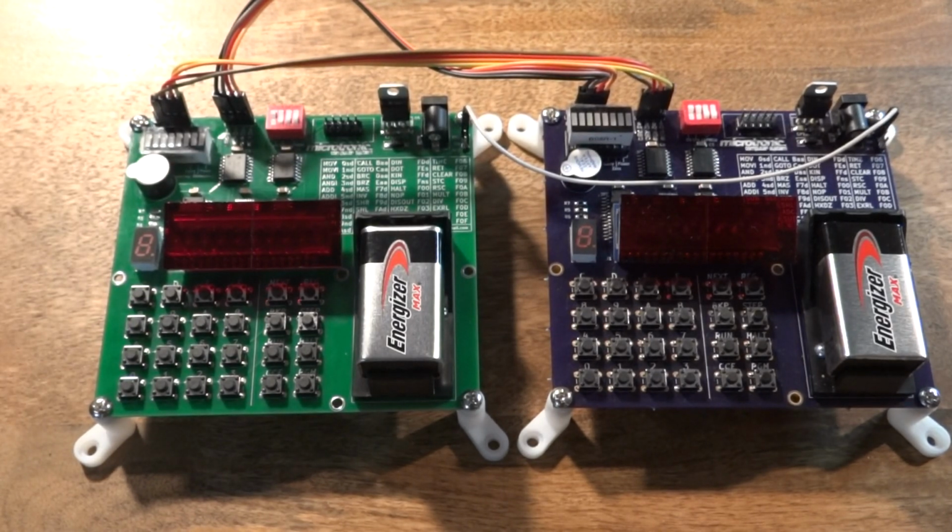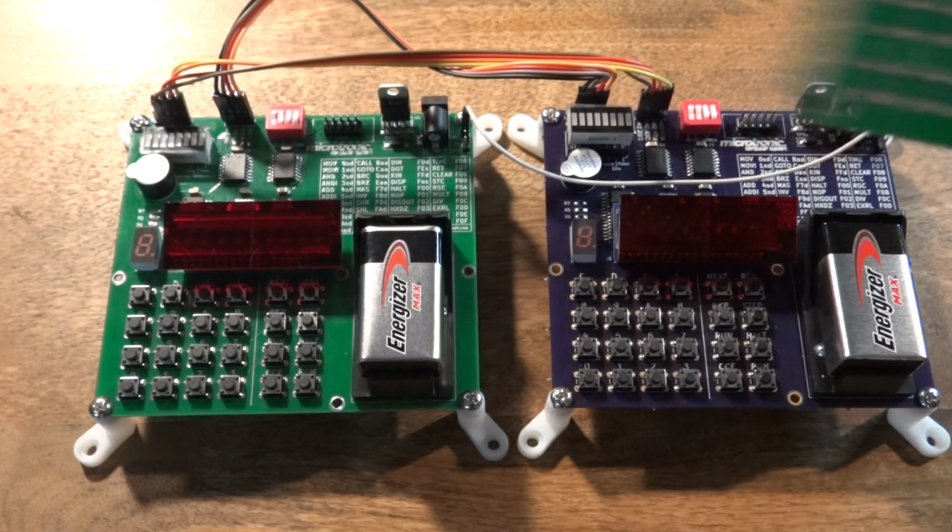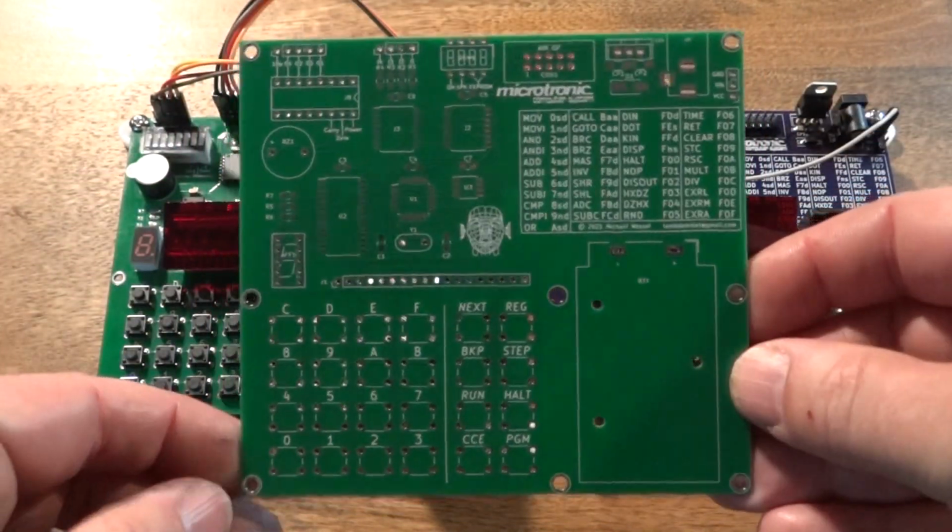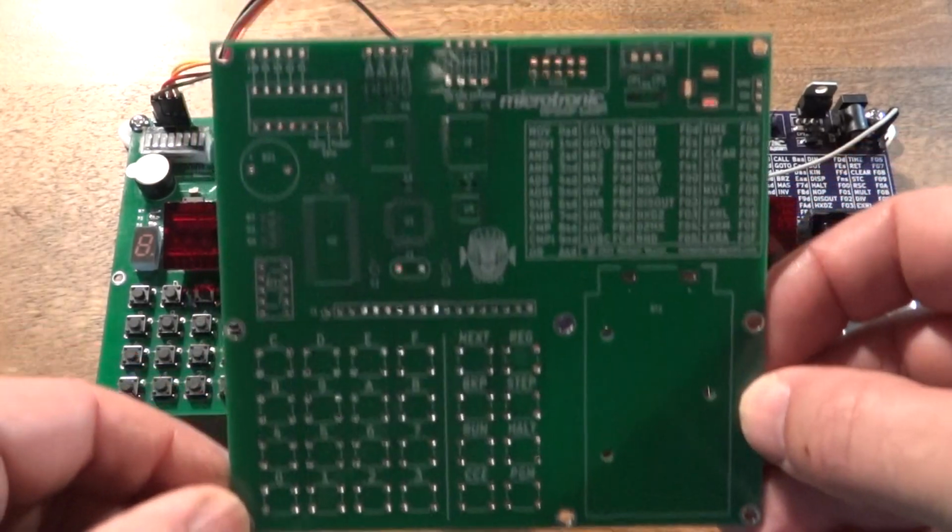Hello, Microtronic fans. I'm happy to share another update with you regarding the retro-authentic Microtronic emulator, the one with the vintage bubble LED display, right? Like the original Microtronic.